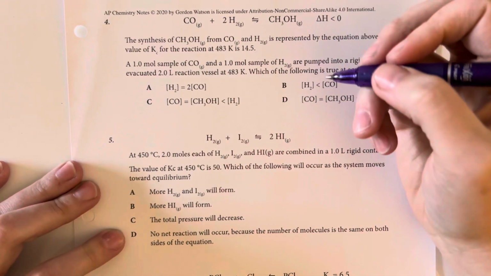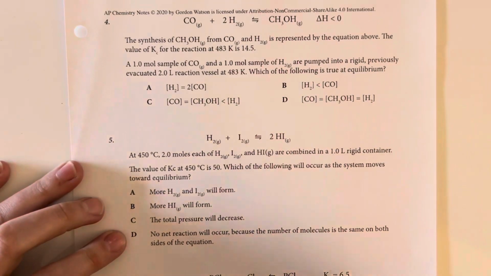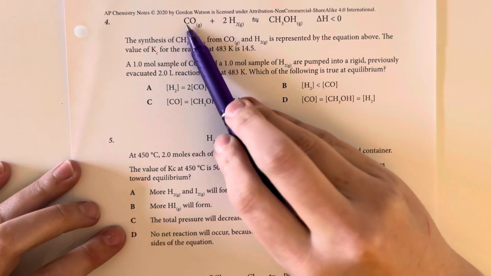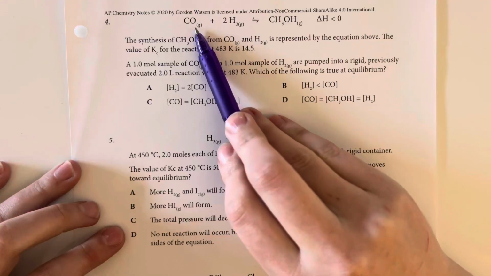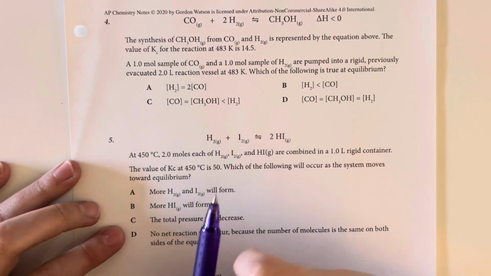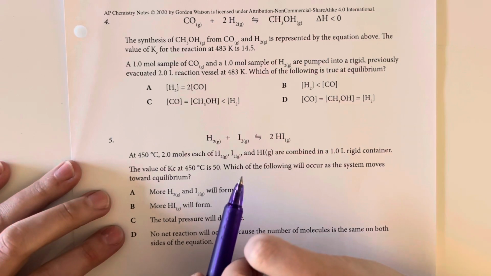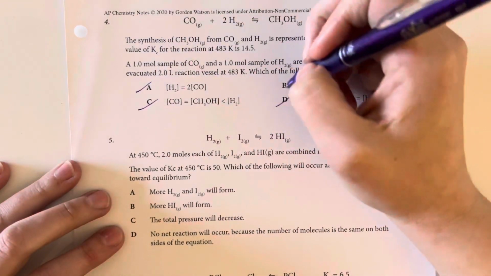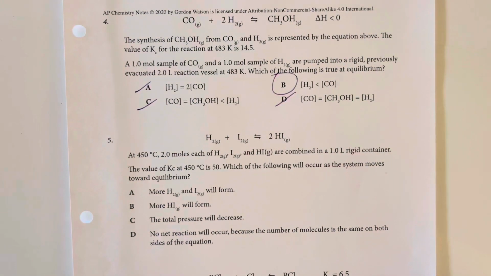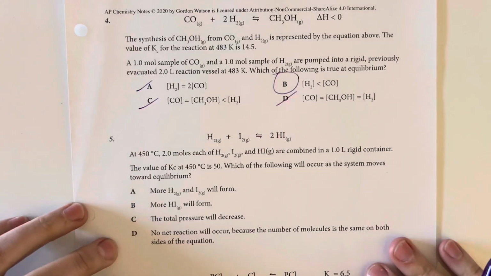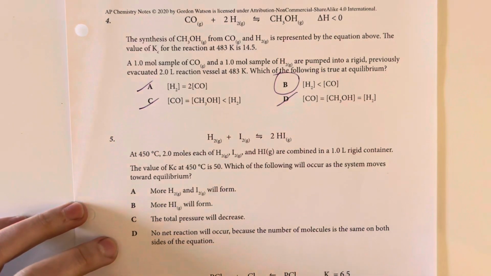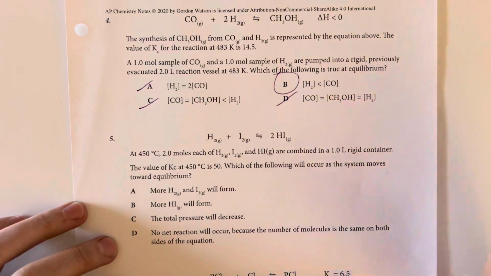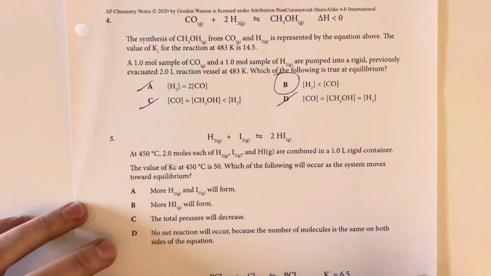So I know that my concentration of carbon monoxide, I am going to use up less of the carbon monoxide than I will of the hydrogen. And again, I can't state that anything will be equal. However, I can state that I am going to be using up less of the carbon monoxide than the hydrogen. And so the statement B, where the concentration of hydrogen is less than that of carbon monoxide, is going to be my best choice.